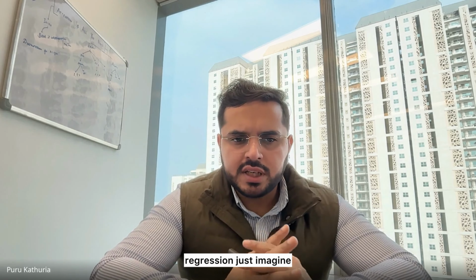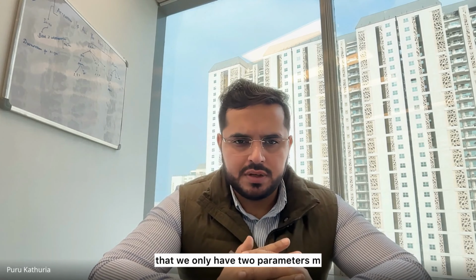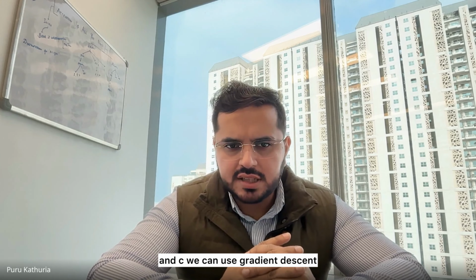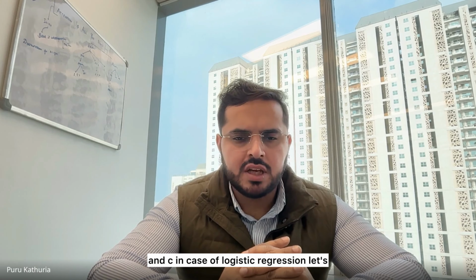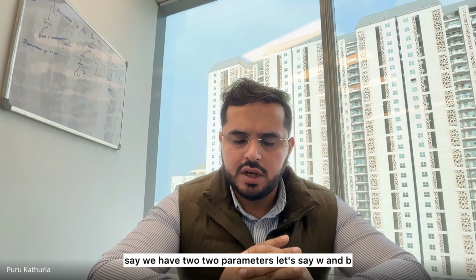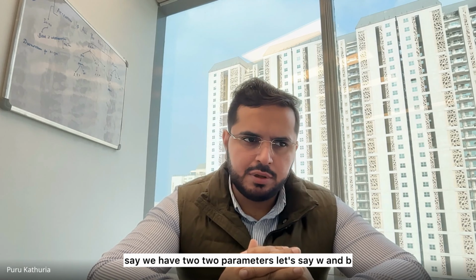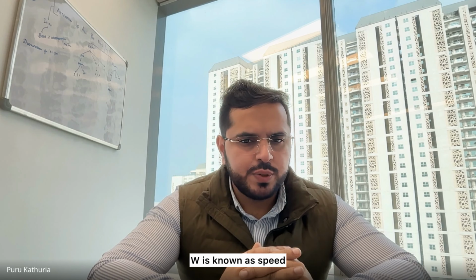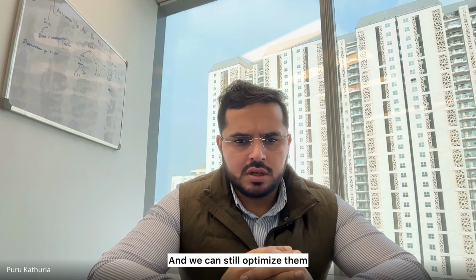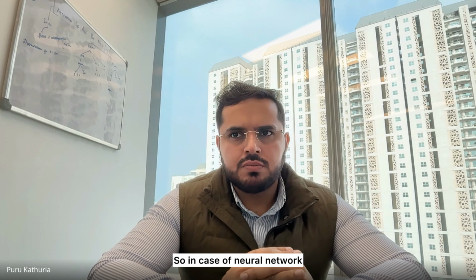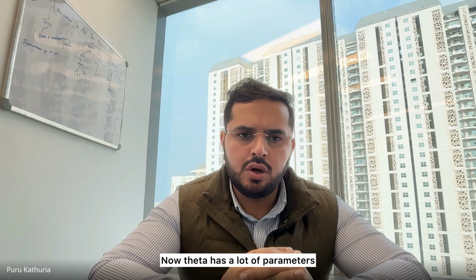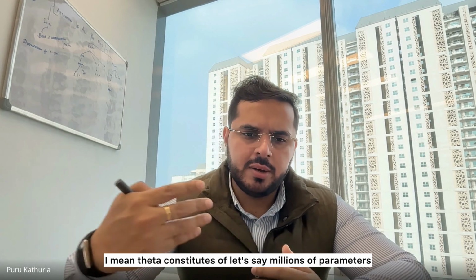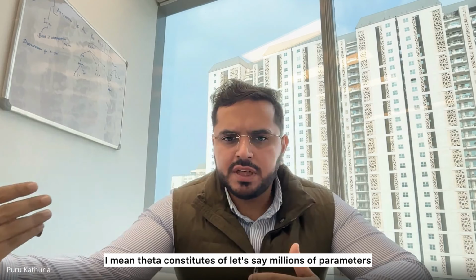Now in case of linear regression, just imagine that we only have two parameters, m and c. Gradient descent as an algorithm will help us optimize m and c. In case of logistic regression, let's say we have two parameters, w and b. w is known as weight and b is known as bias, and we can still optimize them, right? In case of a neural network, let's say we have a set of parameters known as theta. Theta constitutes, let's say, millions of parameters.